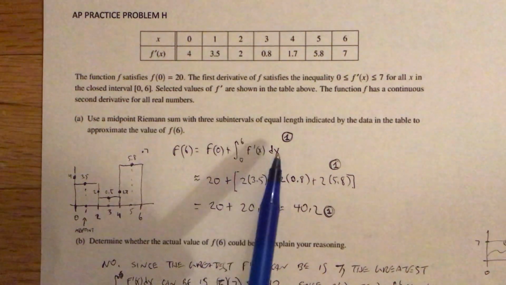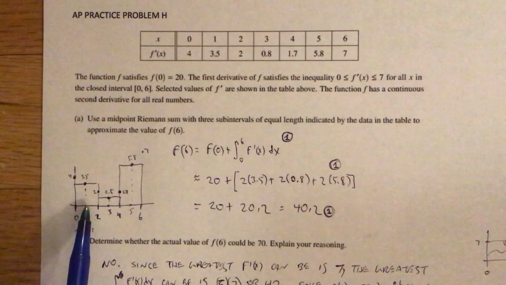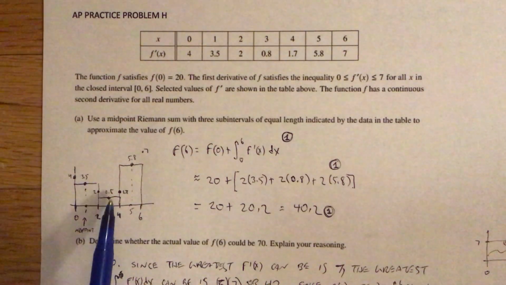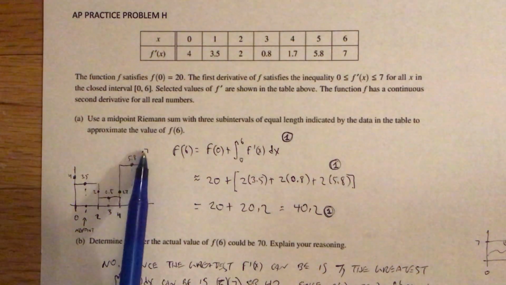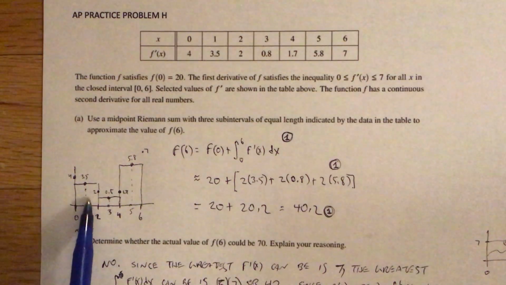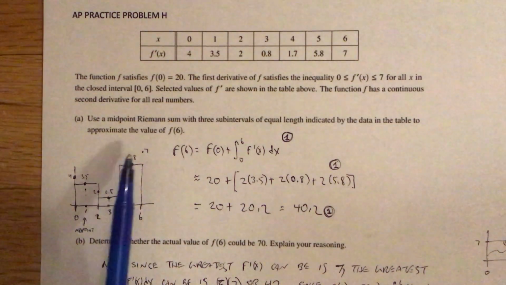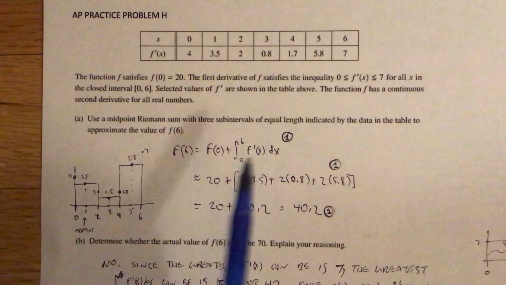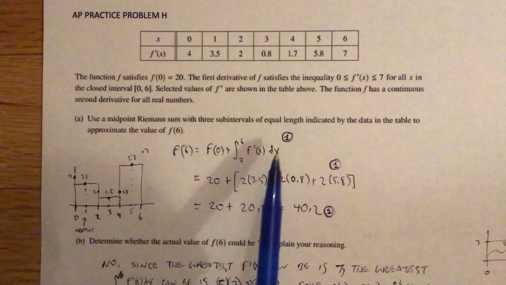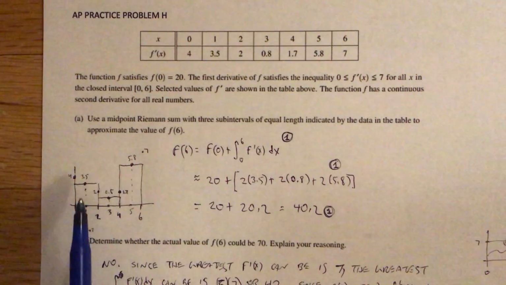I said I want to integrate the derivative. So the derivative at 1 is 3.5, the derivative at 3 is 0.8, and the derivative at 5 is 5.8. Now I can use those as heights and draw the 3 rectangles. So what is the approximation for this area as best as I can get it? It's these 3 rectangles added together.